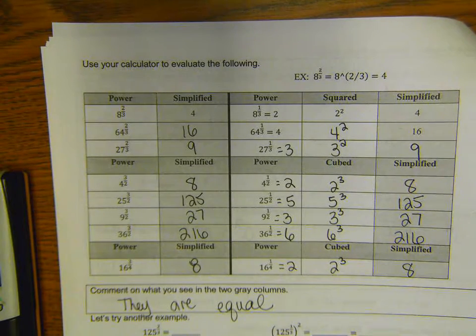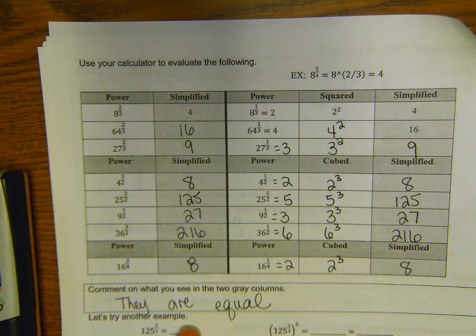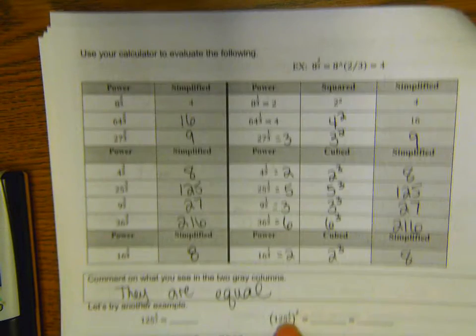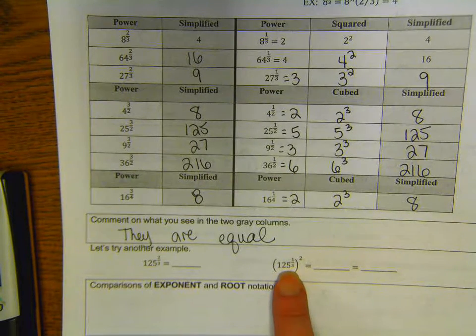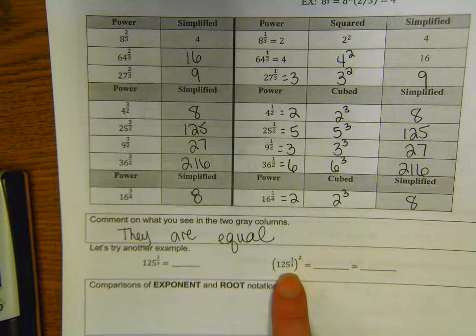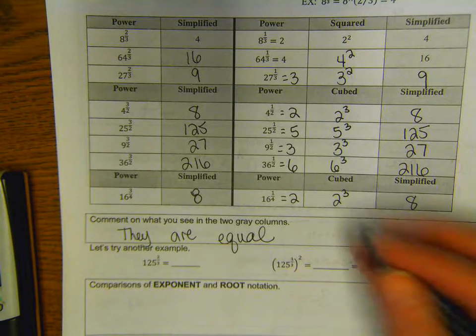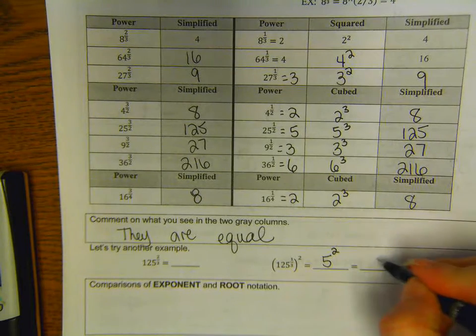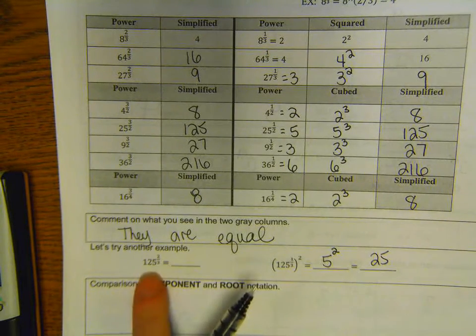Don't do this. Let's do it the way we're going to use the root card now. If I have 125 to the 2/3 power, what that means is 125 to the 1/3, or the cubed root of 125, squared. Can you guys tell me, using your root card, not your calculator, what is the cubed root of 125? 5. What is 5 squared? 25. Now, would you type in 125 to the 2/3 power, please?